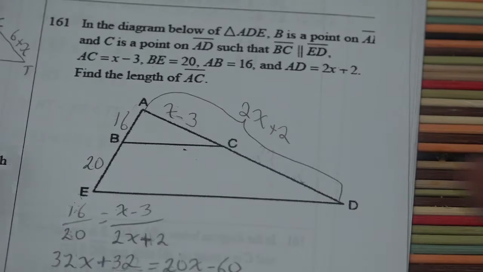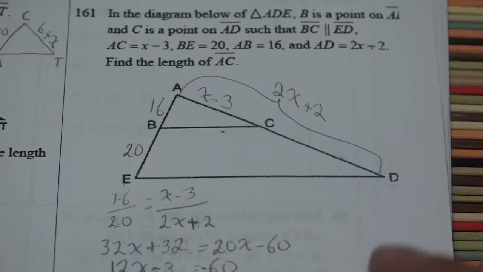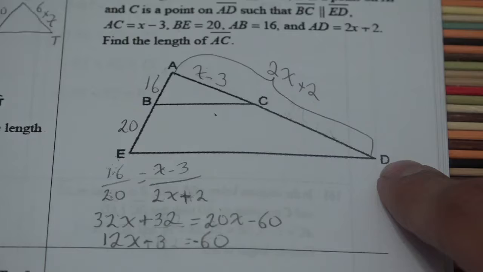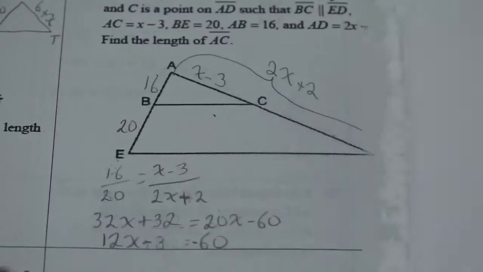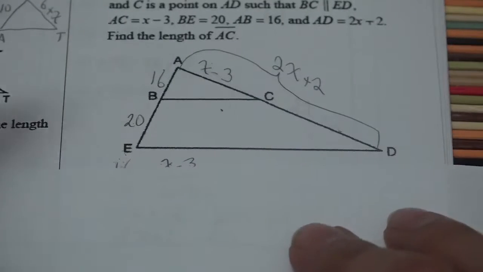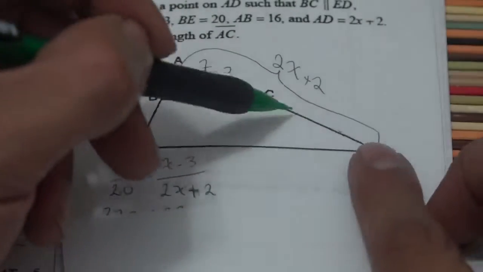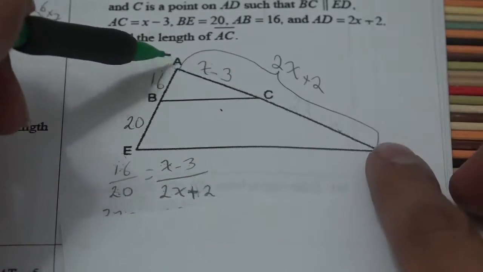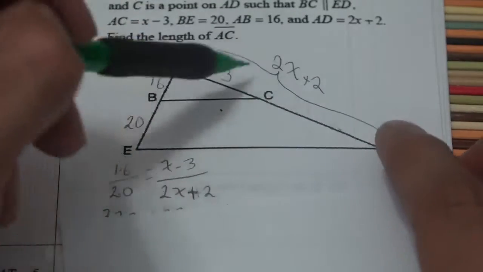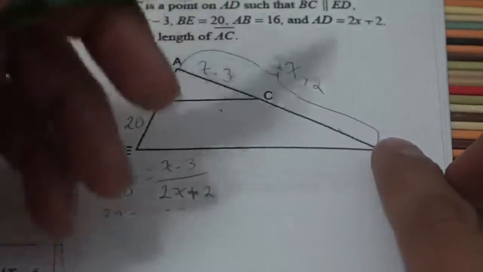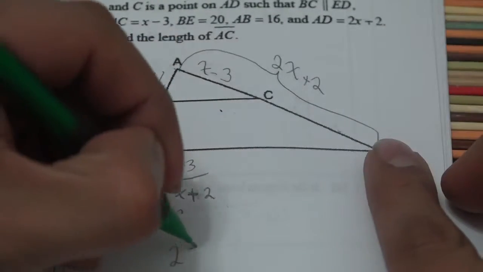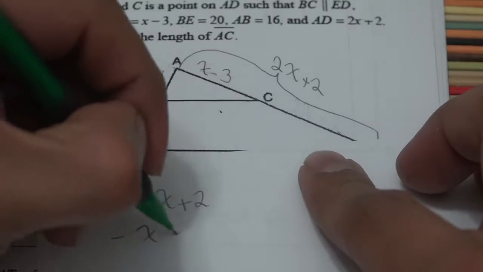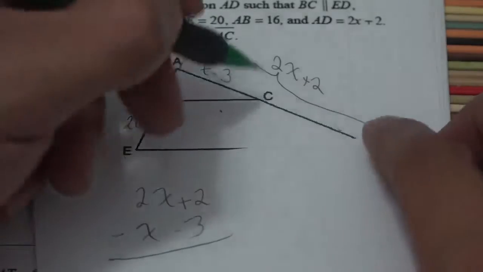I don't know. So then, you know what? Easy. Actually, I can figure it out. I can find CD. How? I'm gonna have to show you how to do it on a different piece of paper. All right. So CD plus AC is 2x plus 2. Therefore, AD minus AC should be CD. This whole thing minus this part is this part. So 2x plus 2 minus x minus 3 should give me this part right here.